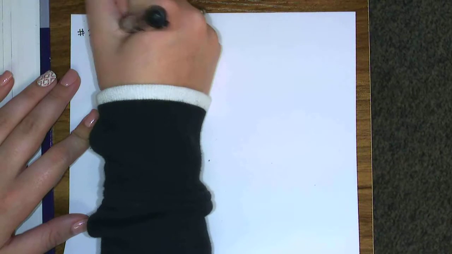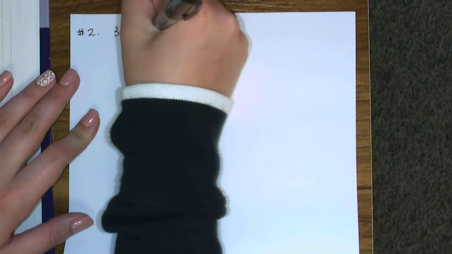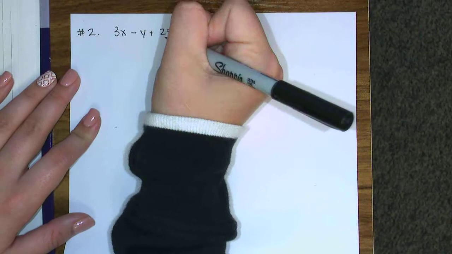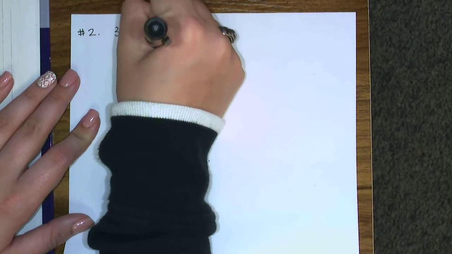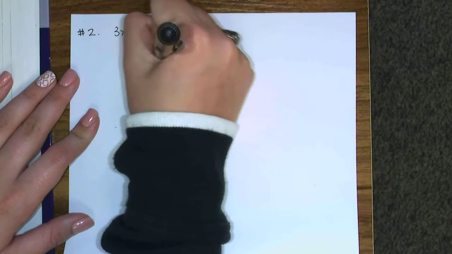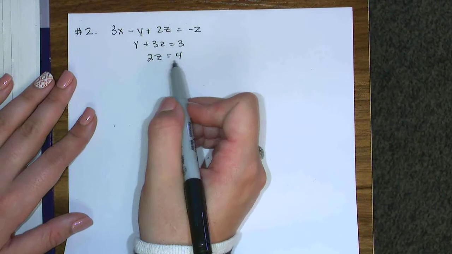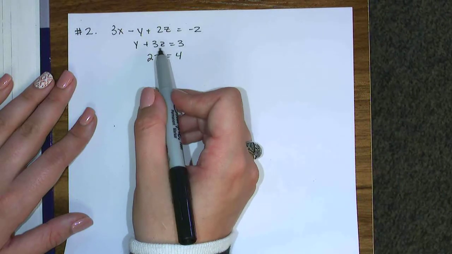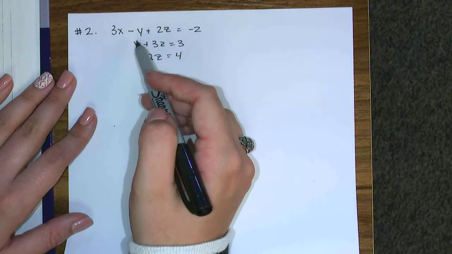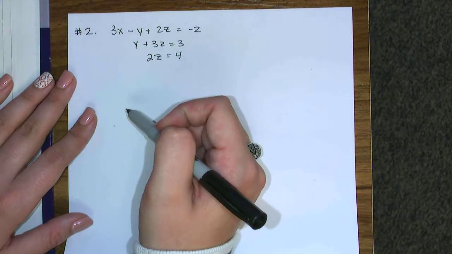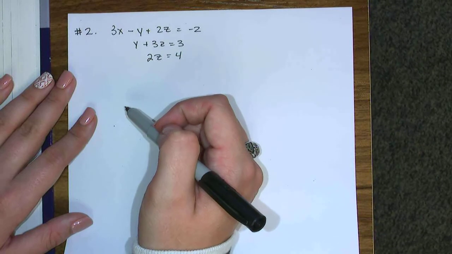So let's see. Something like number 2, it says to use substitution, but we're going to go ahead and do it on our calculator. So we have 3x minus y plus 2z is equal to negative 2. We have y plus 3z is equal to 3, and we have 2z is equal to 4. Now, this one would be very easy. z is equal to 2, plug in 2, that gives you 6. y is equal to negative 3, plug in 2 and negative 3, and you can solve for x. Piece of cake. And quite frankly, for this problem, that may be faster.